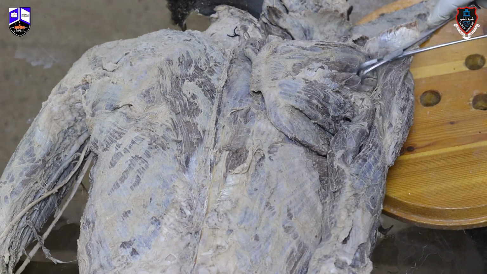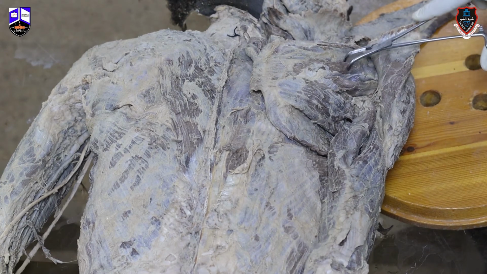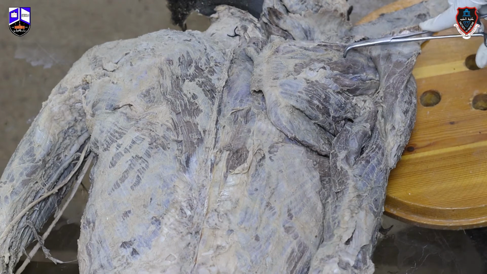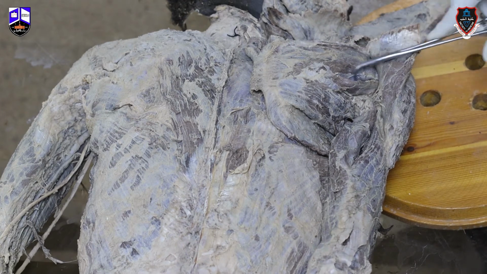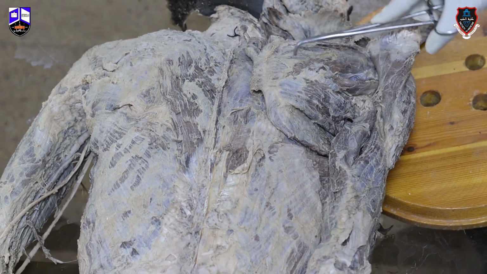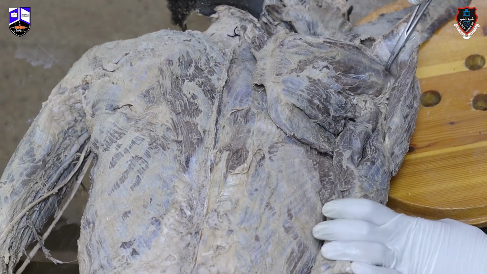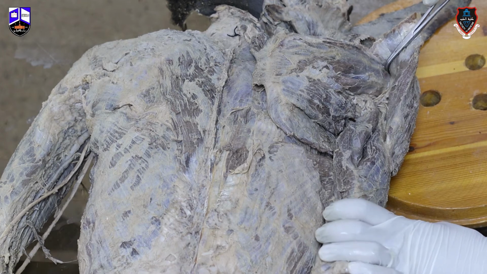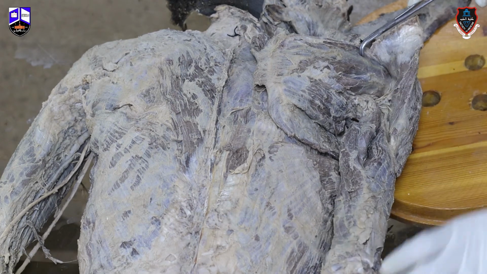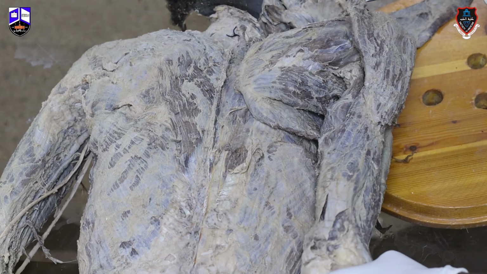Above the teres minor is the infraspinatus muscle. It originates from the infraspinous fossa and is inserted into the greater tuberosity, and its action is lateral rotation.